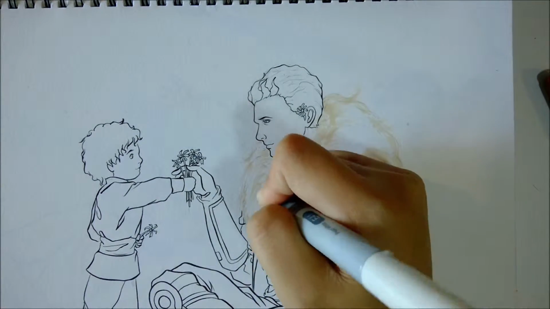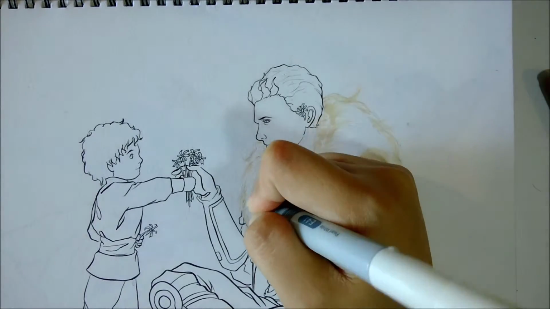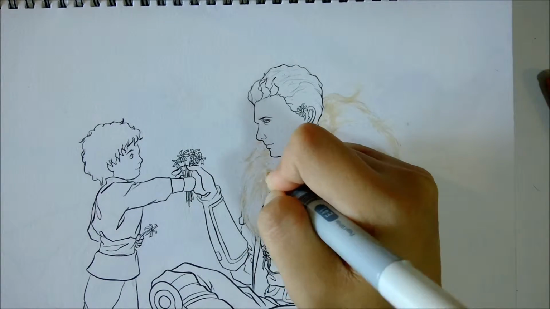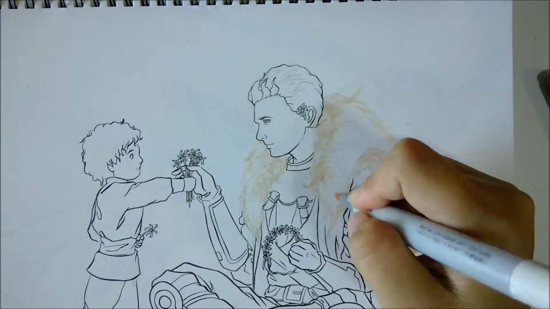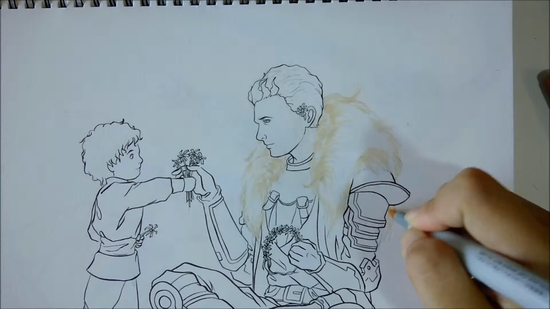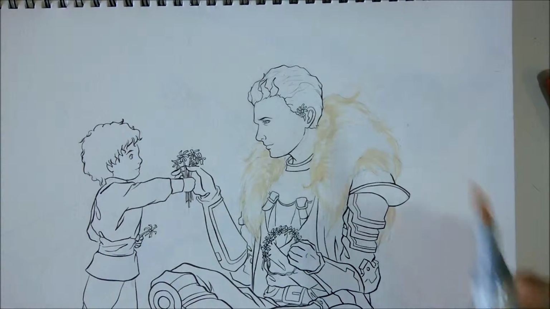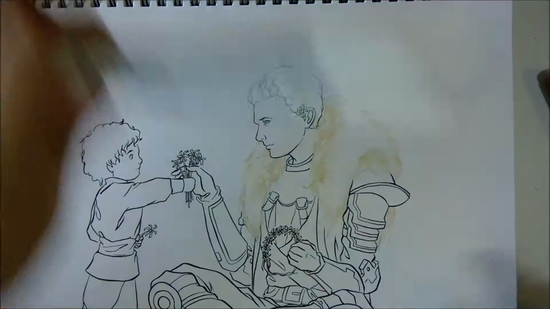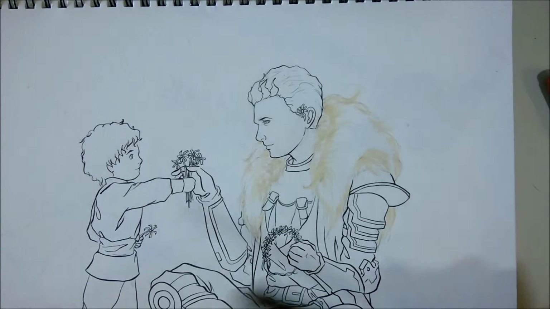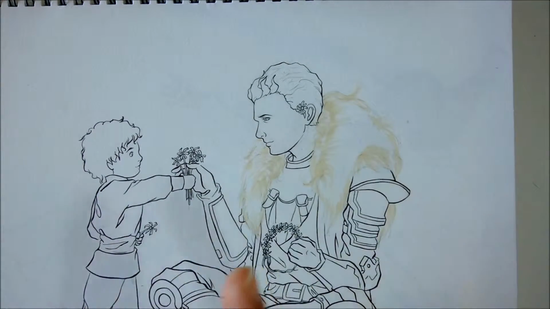Okay, it will bunch down here a lot more because it's already around the curve of his chest. Yep. Down here. Okay. So this part looks nice, this part looks like shit. It's fine. Don't worry about it. It's art.